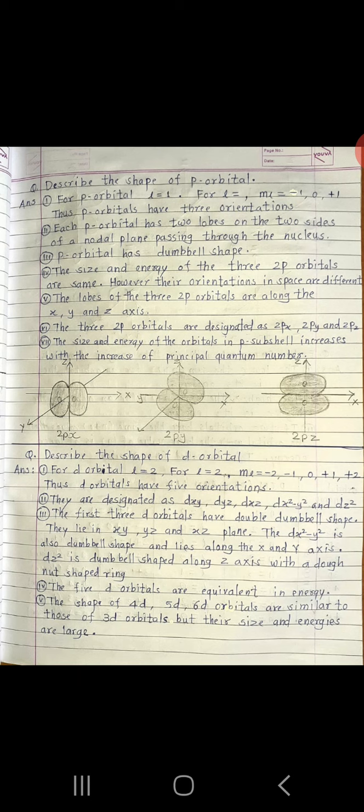The ml can be represented by formula 2l plus 1. So 2l plus 1 means 2 into 1 plus 1, that is 2 plus 1, 3. That is, ml has three values, that is -1, 0 and plus 1. So for p orbital L is equal to 1, ml is equal to -1, 0, plus 1. Thus p orbitals have three orientations. S orbital has only one orientation, but p orbital has three orientations, that is px, py, pz. They are oriented along x, y and z axis.